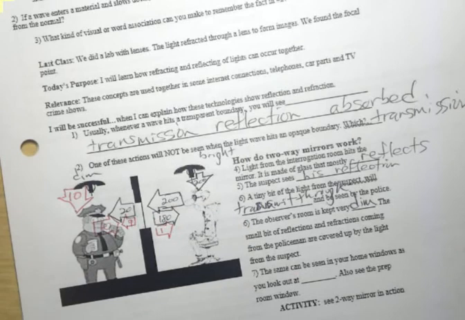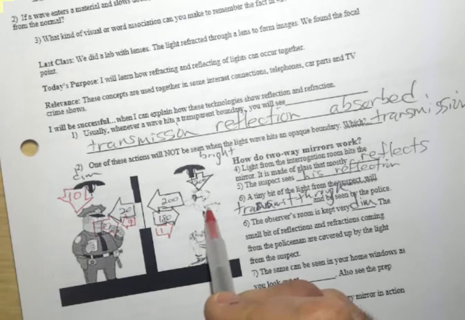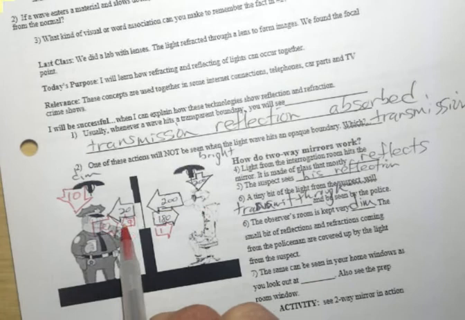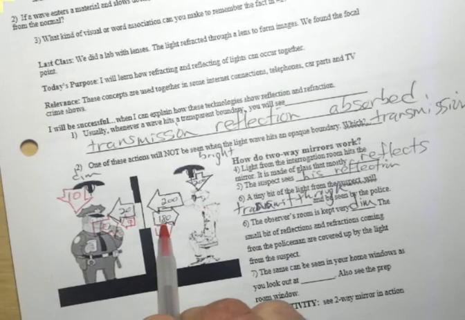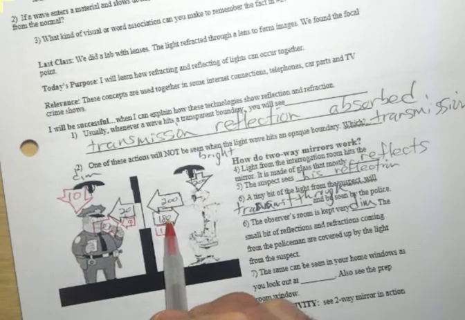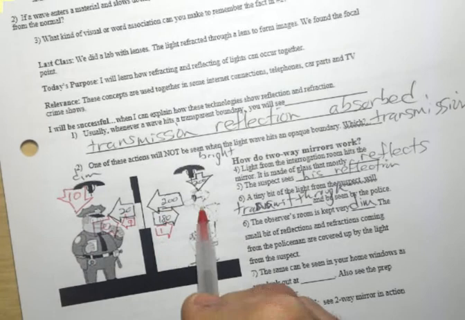Okay, so let's look to see what these two individuals are seeing. The bad guy, looking at the reflection, looking at the light coming from the window, 180 is his own reflection, and only 1 is from the cop. So this 180 is going to drown out the 1. It's going to outglare it, outshine it. So the bad guy doesn't really see the 1.